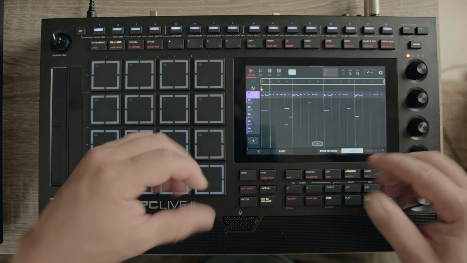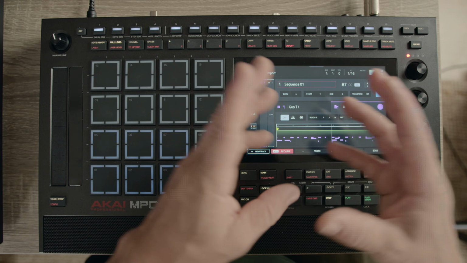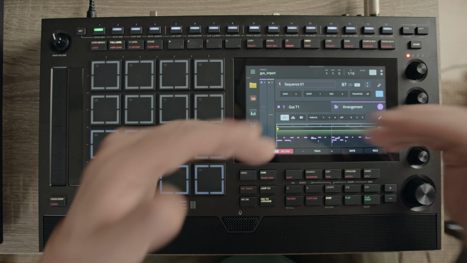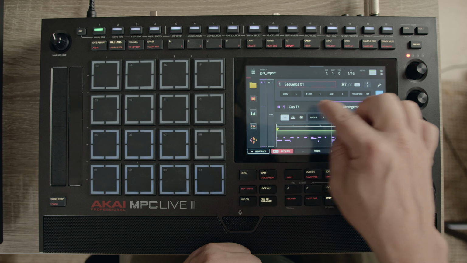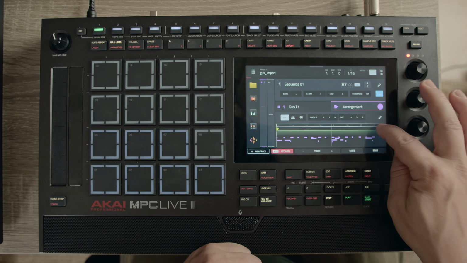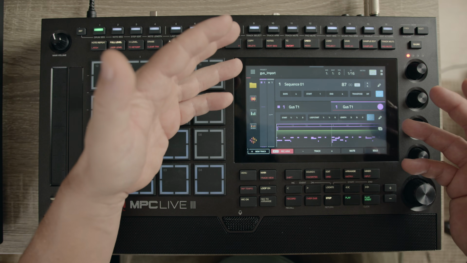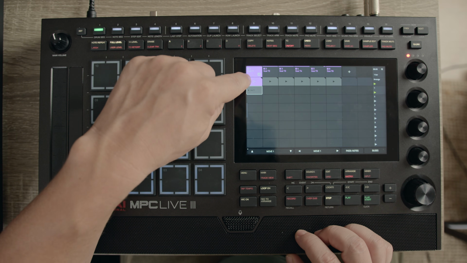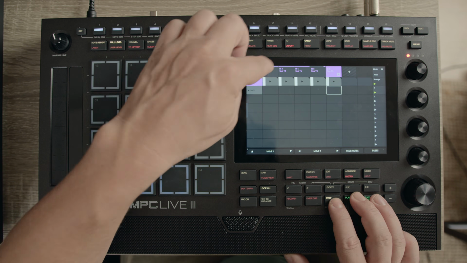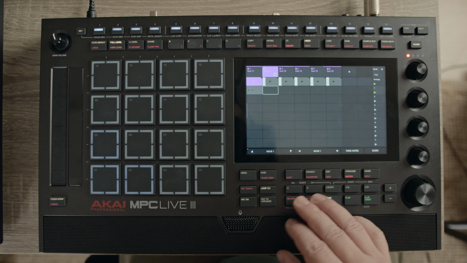So I've loaded the project back again so we can start fresh here. Because you can't copy an entire sequence to a scene, you have to go individually. You can either do it from here. I'm on track 1, you do that, and it's going to copy automatically to the next available clip. So if we go into the arrangement, you see that it copied to the next available clip. So you can't do it here. Unfortunately, you have to go into the main screen and do that.